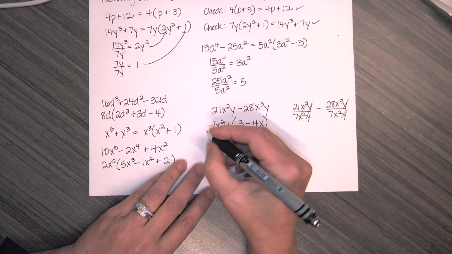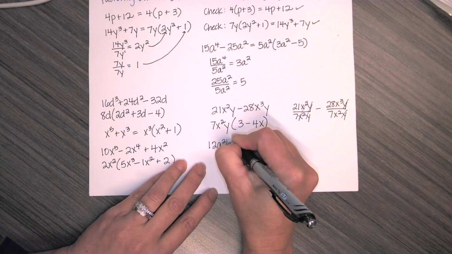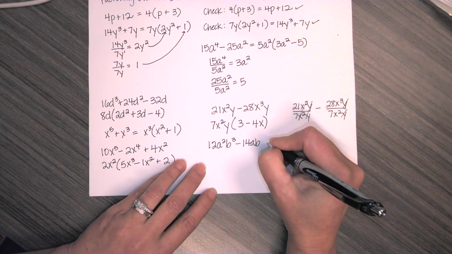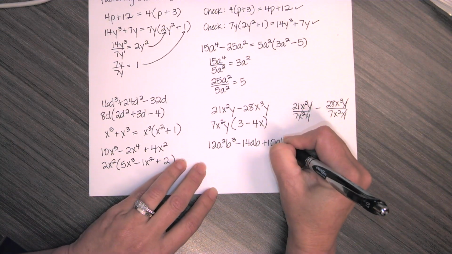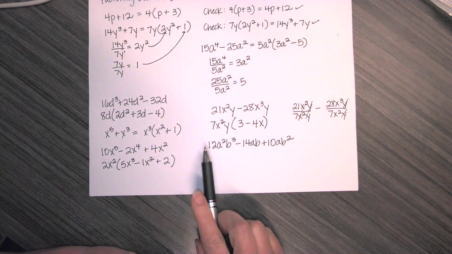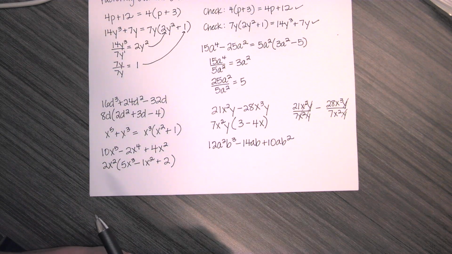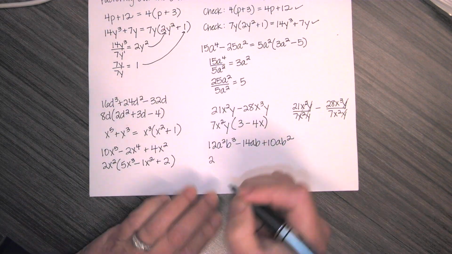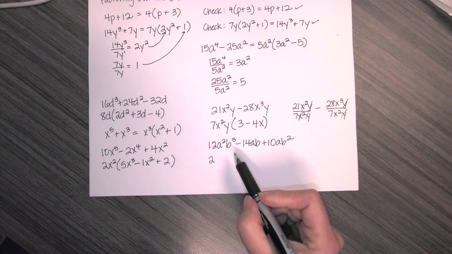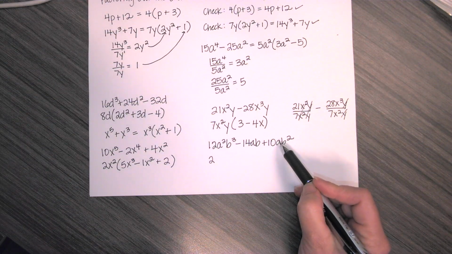Let's try one more with multiple variables in it. We've got 12a squared b cubed minus 14ab plus 10ab squared. Okay, we're looking for a greatest common factor. Let's look at the number part first. We have a 12, 14, and 10. The largest number that we'll divide into all of those is 2. So let's factor out a 2. We have a's. We have an a squared, an a, and an a.